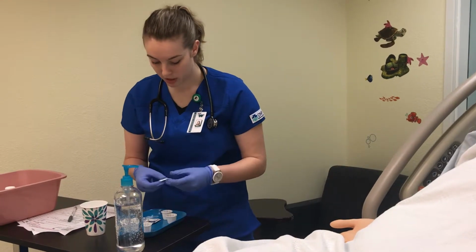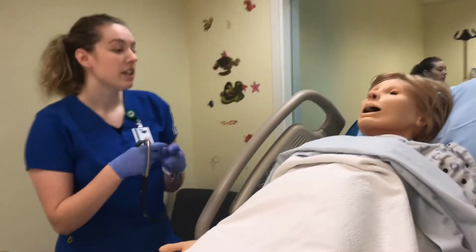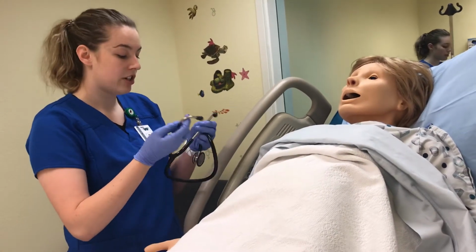Okay, and before I put the digoxin in, I'm going to check the apical heart rate. So I'm just going to check your apical heart rate to make sure you can have your digoxin today.